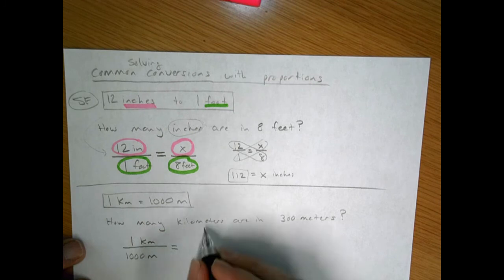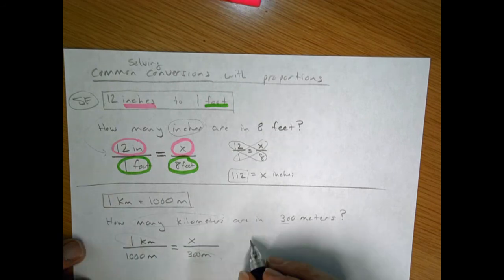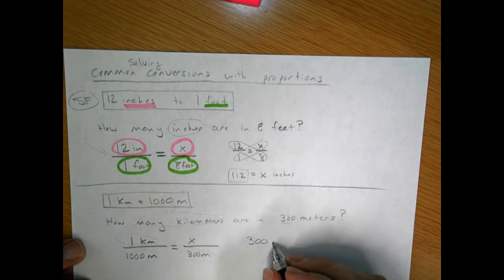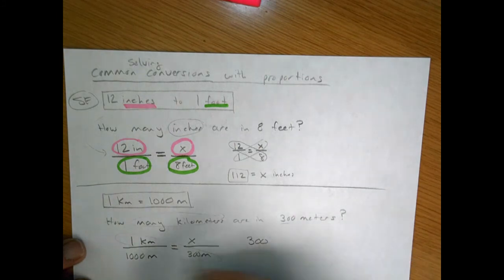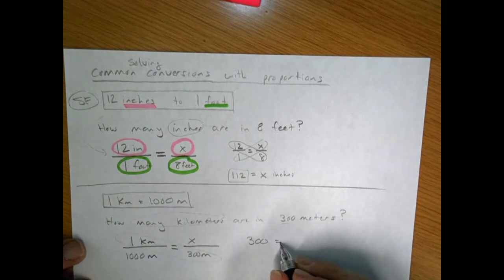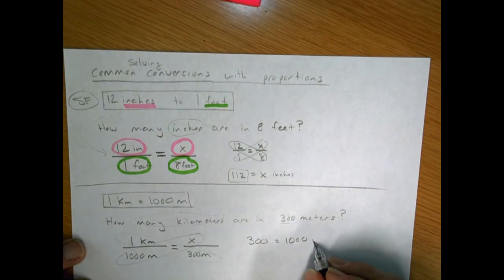I want to know how many kilometers, so x kilometers, are in 300 meters. Okay, I'm going to use some cross products here. So I have 300, and if you want to keep your labels there, you could, but I don't really need to. So 300 times 1 is 300, equals 1,000 times x, which is 1,000x.